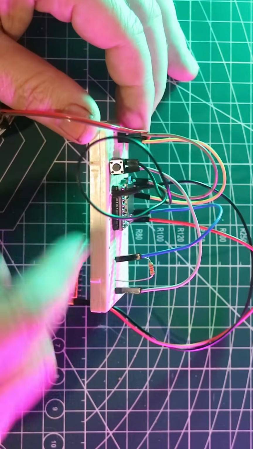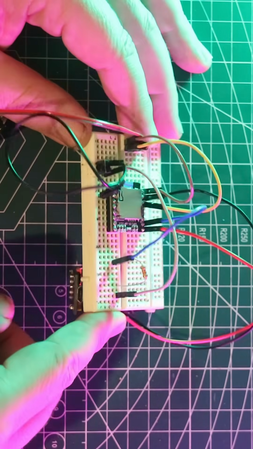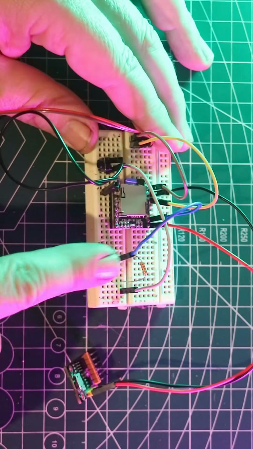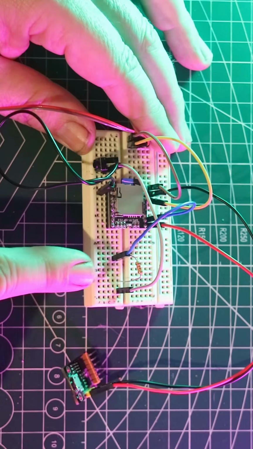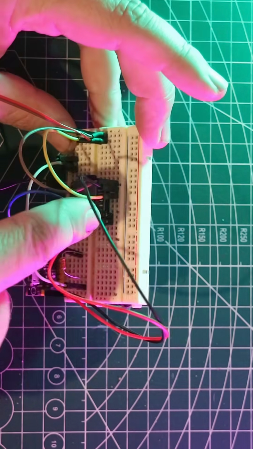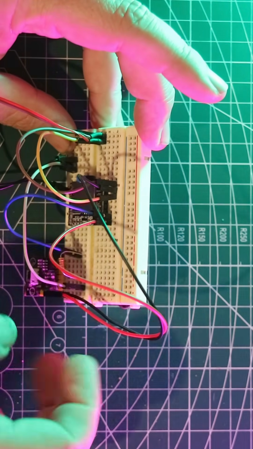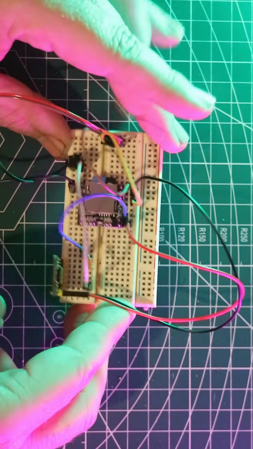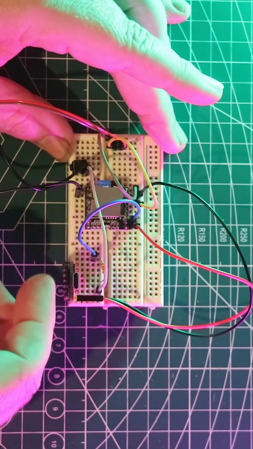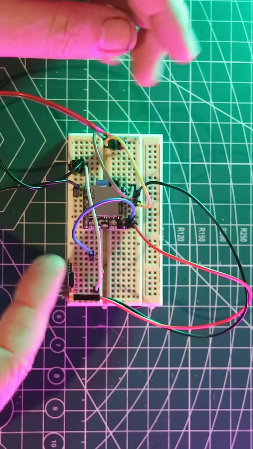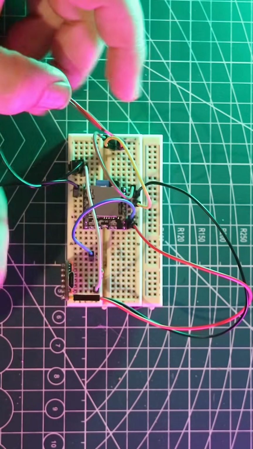On GPIO 2, we have a wire going through a 1.2 kilo ohm resistor to the RX pin of the DFPlayer. We then have the wires either side of the ground going to the speaker. Important to note this is a mono amp but can be stereo for headphones. I just have a small 8 ohm speaker here for the demonstration.